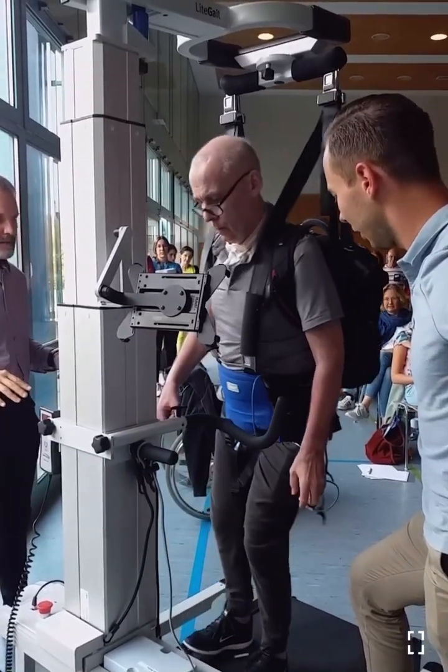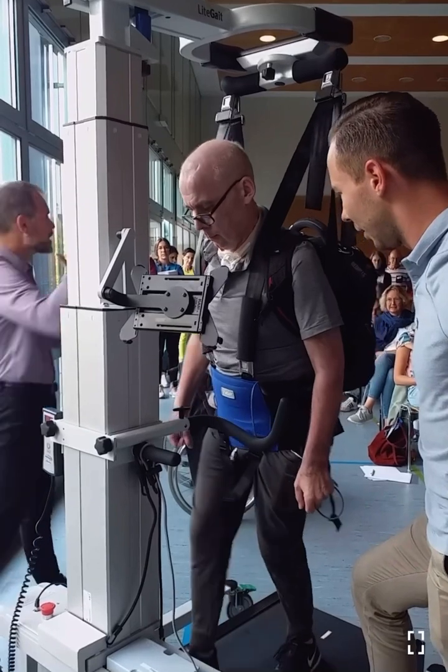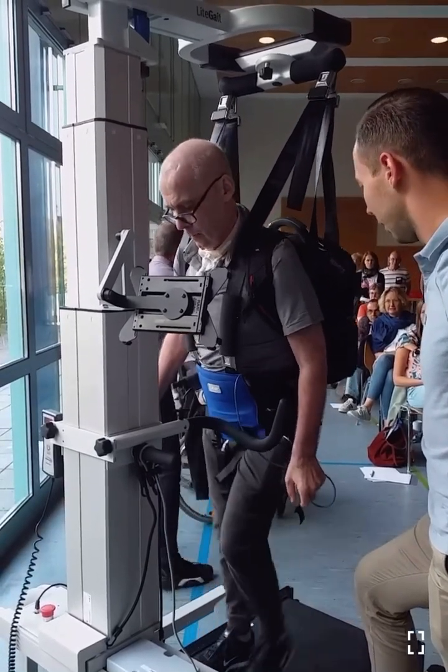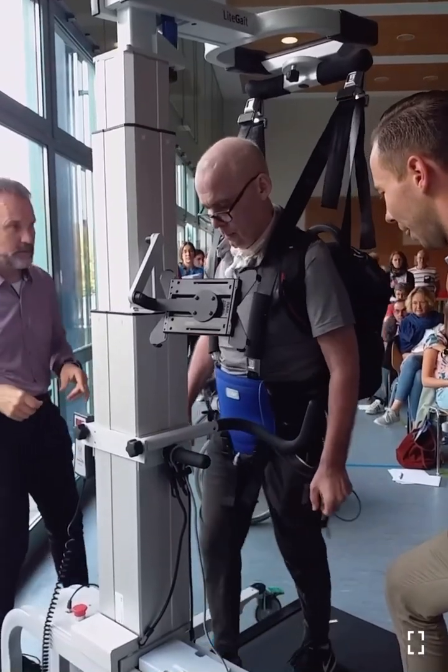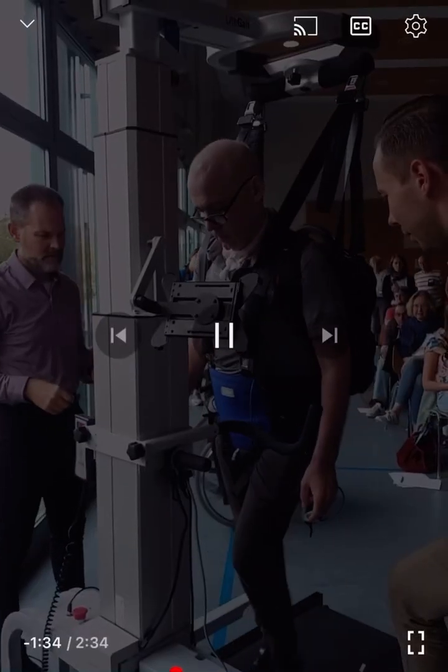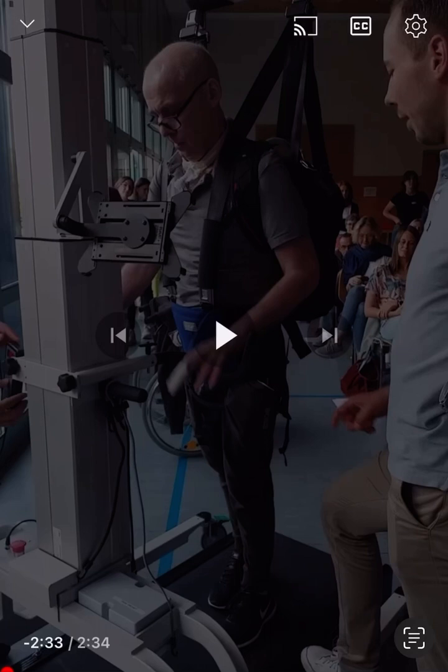Now, what you'll notice here is he's actually wearing a very large backpack on his back. I've given this gentleman an external focus, something to fixate on, something to target, something to aspire to. He is walking, as far as he is concerned, with his 1-year-old grandson on his back.